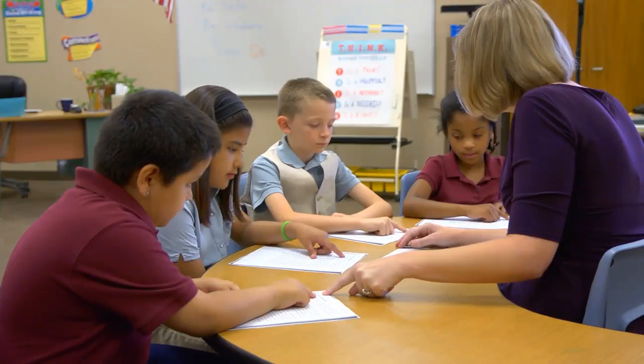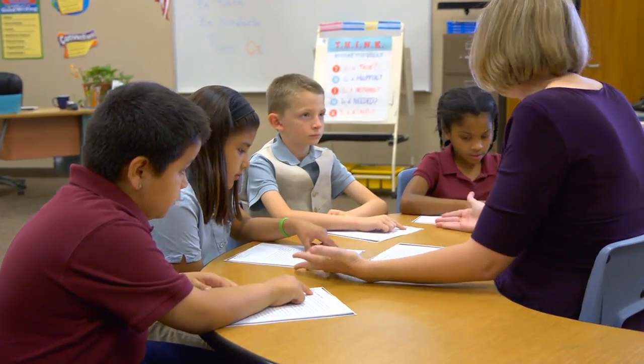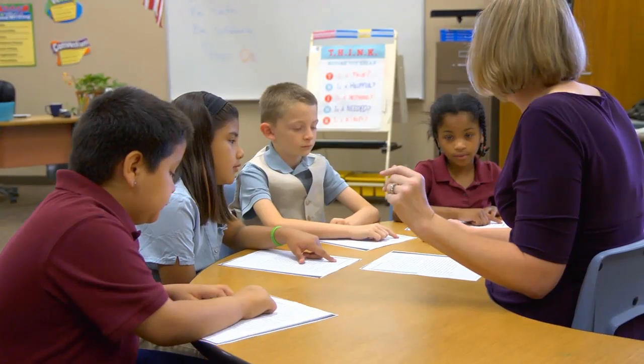Please make sure that your finger is pointing to the word that we're reading, because there's 4 of you and there's only 1 of me. So I look around really fast and I make sure that you're pointing to the right word. That way I know that you're not just copying your neighbor, you're really reading the word that we're reading.